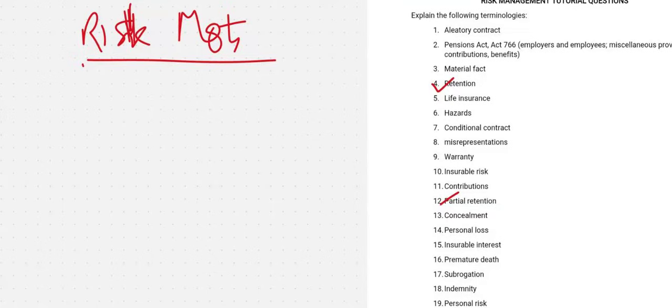What is the risk management process? This question drops every year. Every year it features in the exam, the risk management process. I'm going to write risk management as RM. So the RM process, every year this question features in the exam.